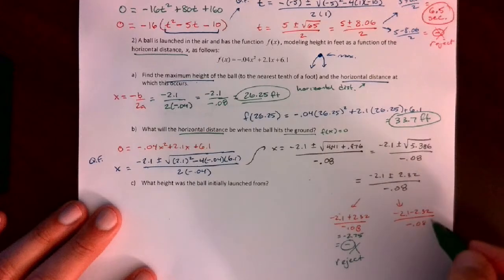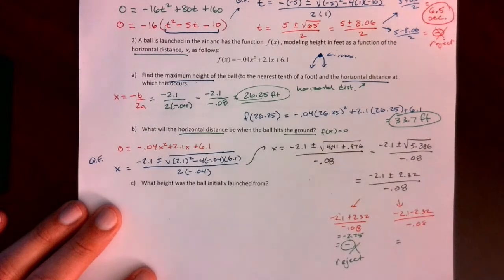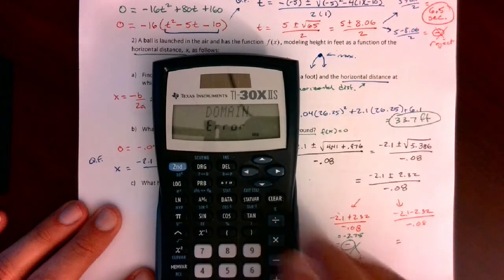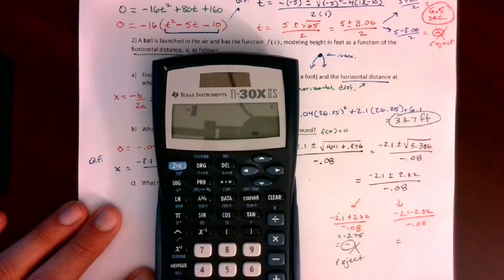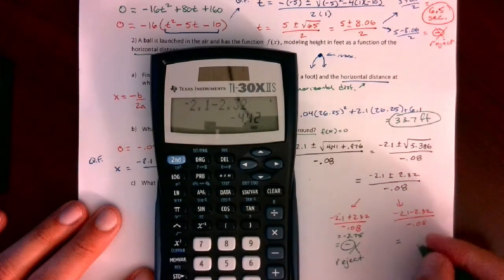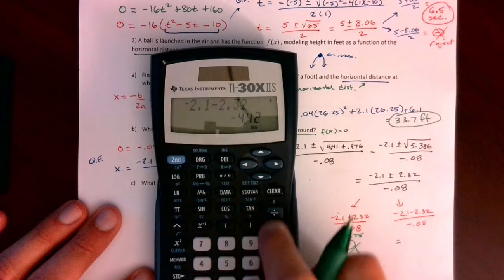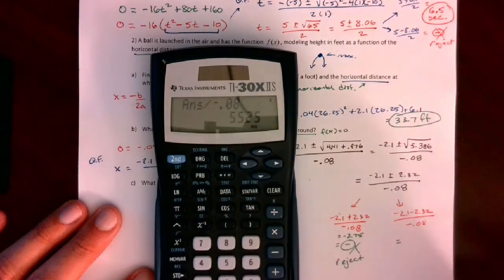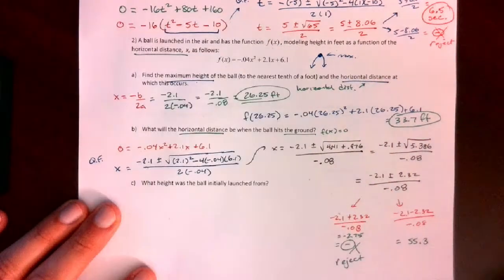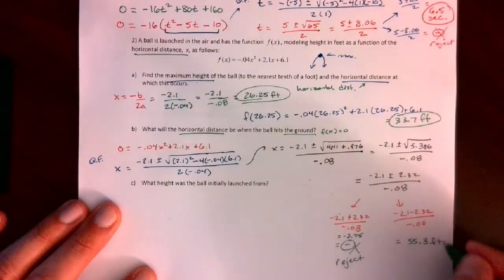Here, negative 2.1 minus 2.32, well, that's going to be negative, right? So negative 2.1 minus 2.32 is, oh, I typed it in wrong. Negative 2.1 minus 2.32, we get negative 4.42. We're going to divide that by a negative 0.08. This answer should come out positive, and it does. We got 55.25, which I'll round to the nearest tenth, so I'll say 55.3. And what are we finding? Well, this is the horizontal distance, so this is feet. So it's the horizontal distance when the ball hits the ground.